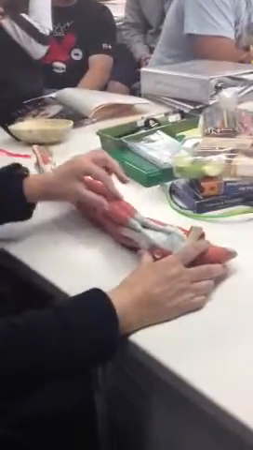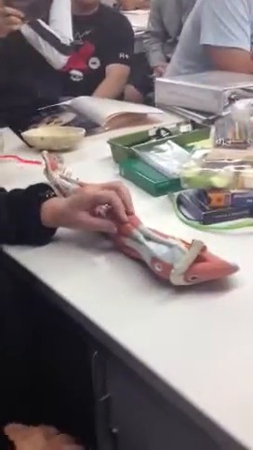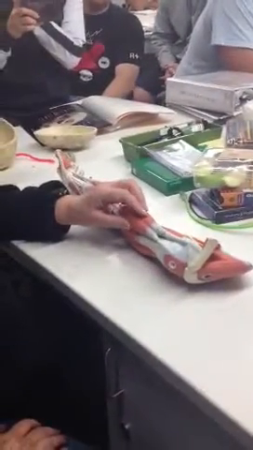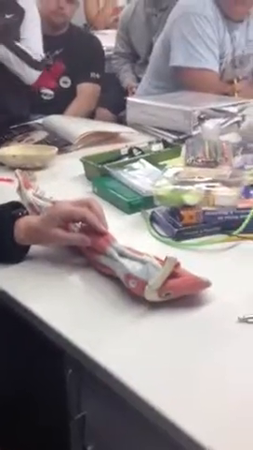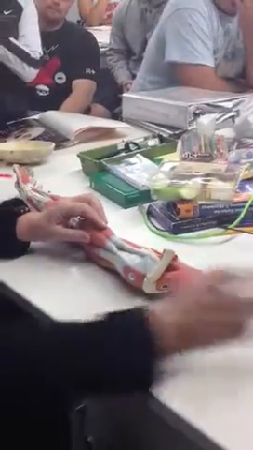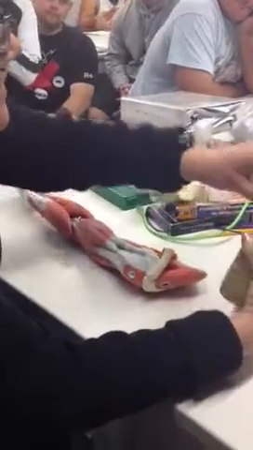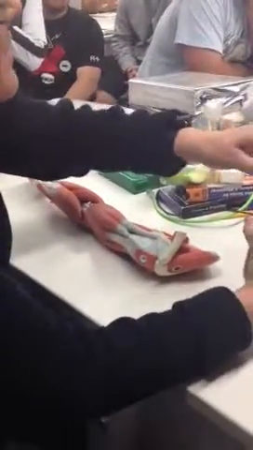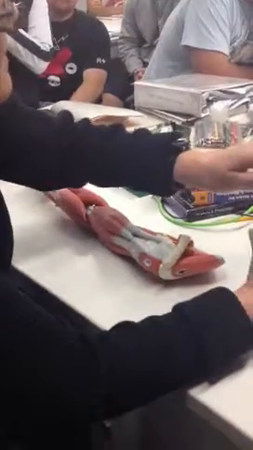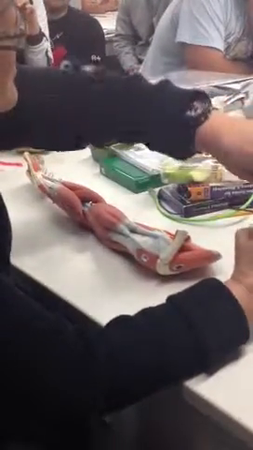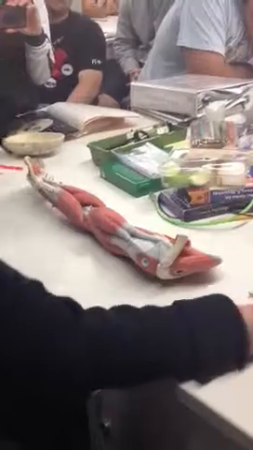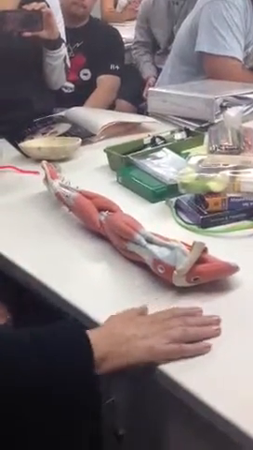So this has two heads, right? Biceps. Okay, tell me its origin. Above the glenoid fossa, the supraglenoid tubercle and the coracoid process. Where does it insert? That's important.